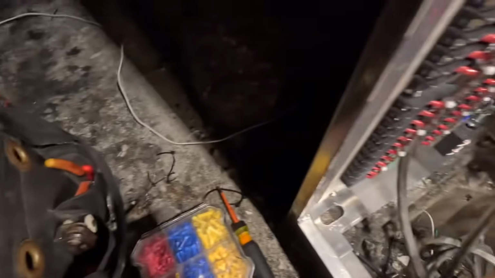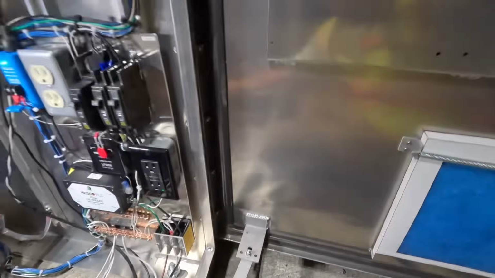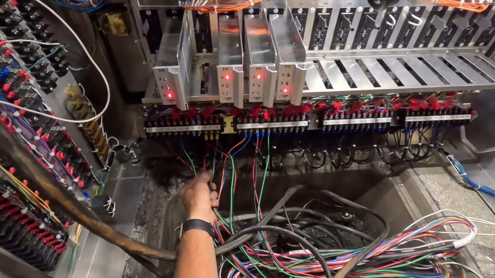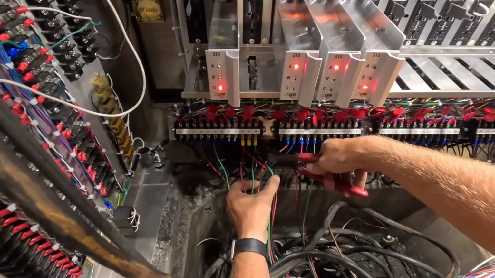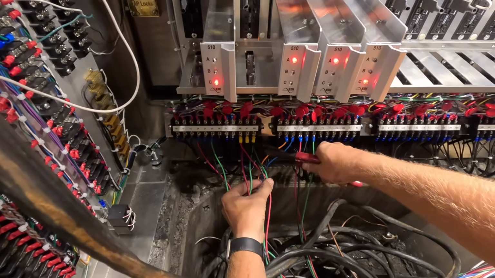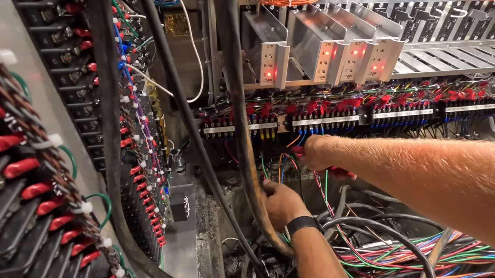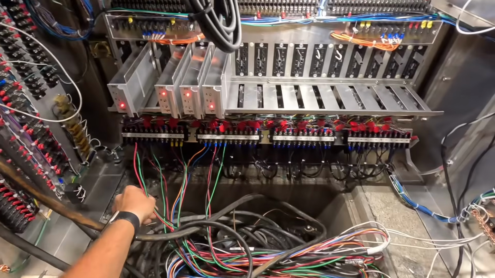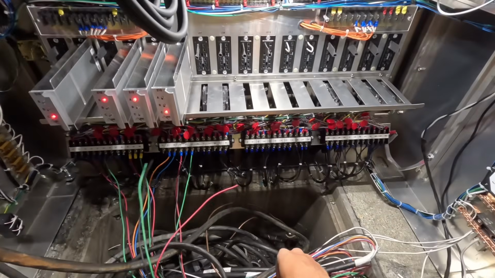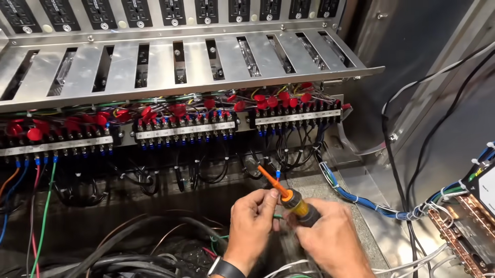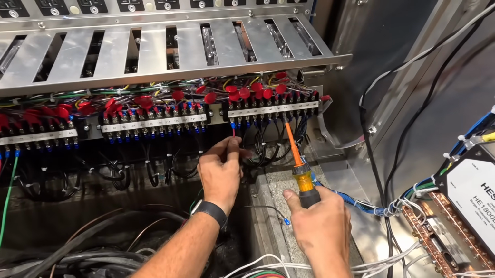And since these have a load on them, they shouldn't go into flash when I start cutting. There we go. Cables are undone. Our signal heads out there are still on and active. Everything's gonna look ugly, but again, we're rewiring the intersection.